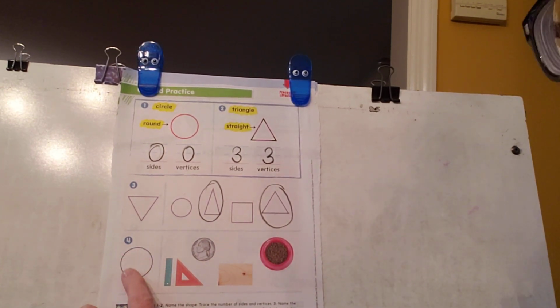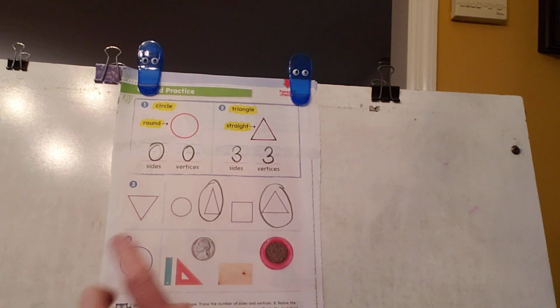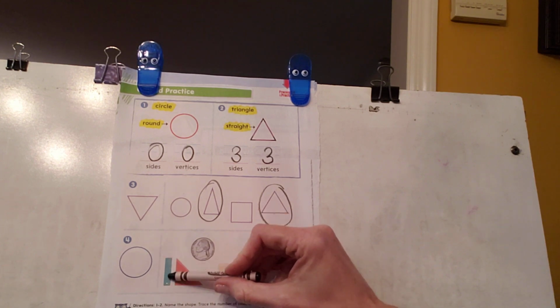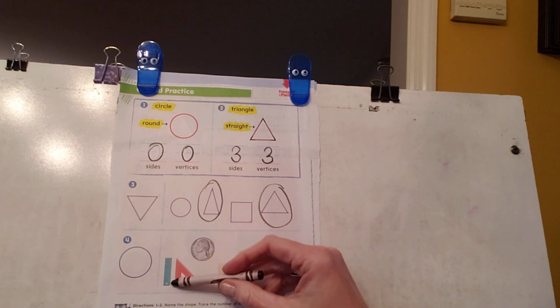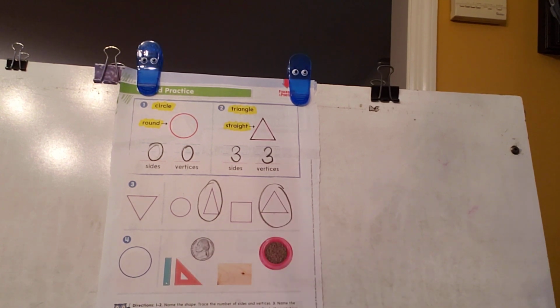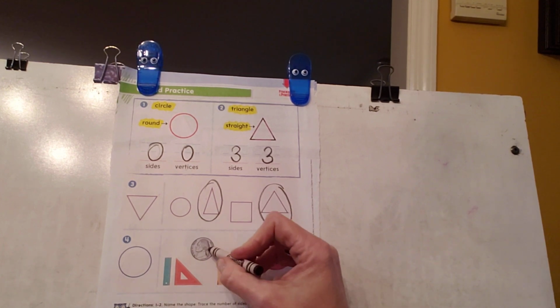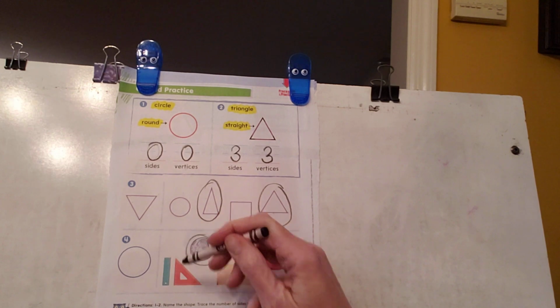All right, let's take a look at this shape. All right, what is this shape? This is a circle, right? It's a round circle. Let's look at the objects here and let's find the other objects that are round circles. Is this a round circle? Nope, it's a rectangle. Is this a round circle? Nope, that is a triangle. Is the nickel a round circle? Sure is. No sides, no vertices.